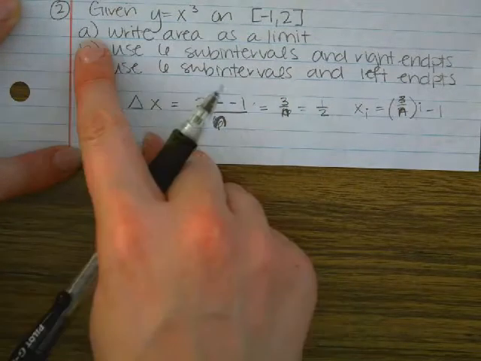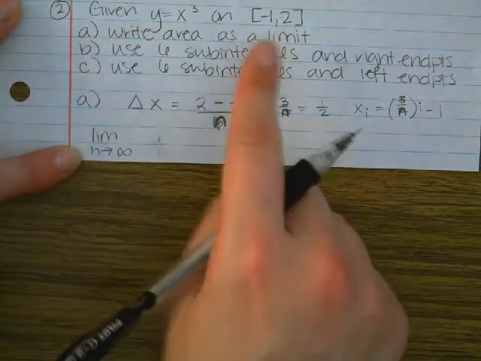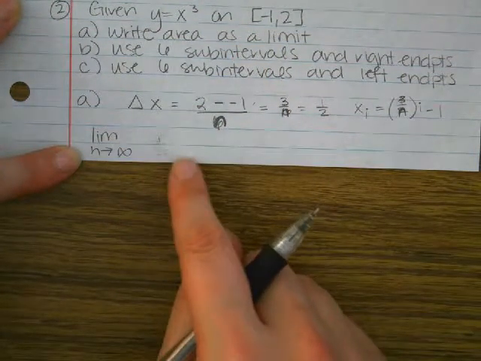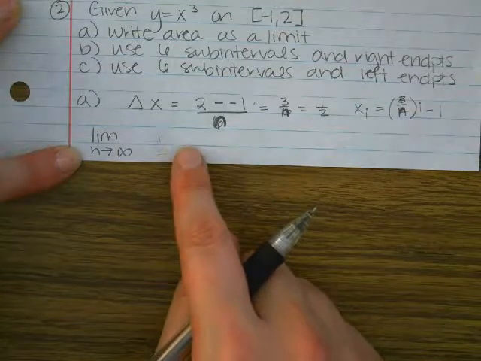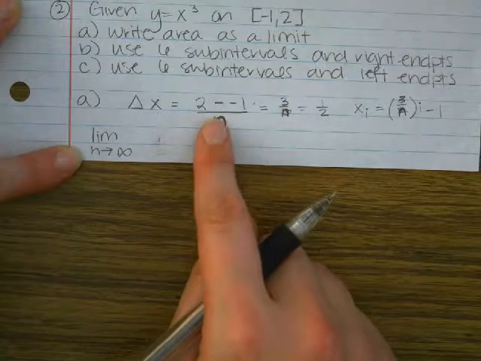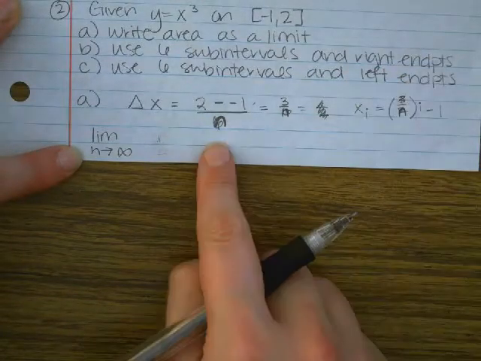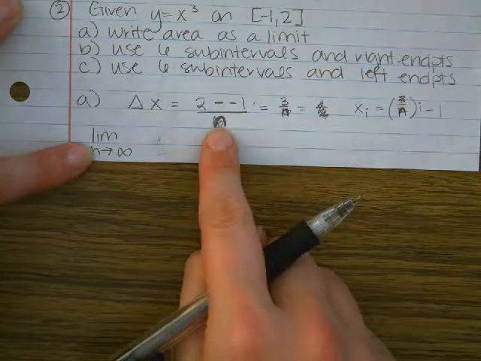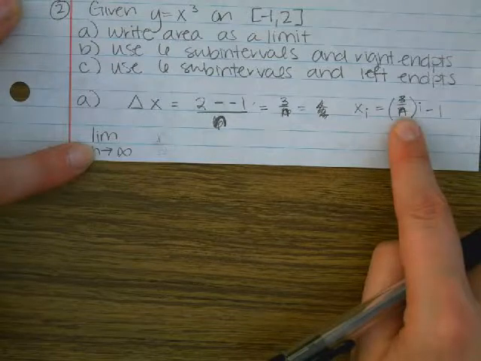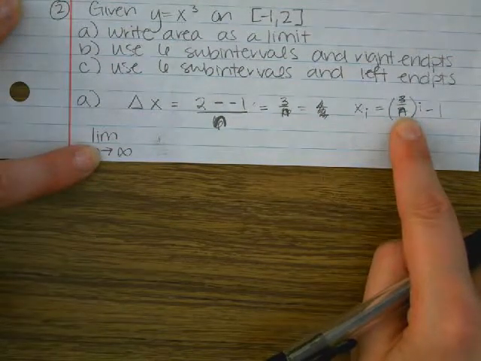Hey guys, listen carefully. Part A, when we write it as a limit, we're going to do it for any value of subintervals, so we don't want to plug 6 in yet. I was thinking about the 6 subintervals we're about to do. So change your 6 to an n, and this would be 3 over n, and this would be 3 over n, because right now we're still doing the general answer, not getting specific yet.